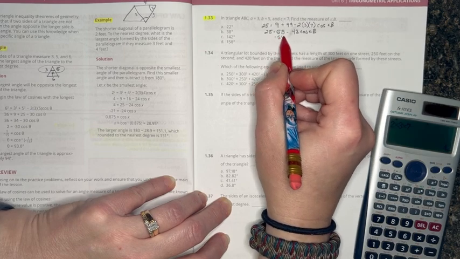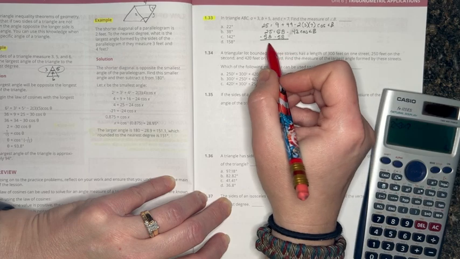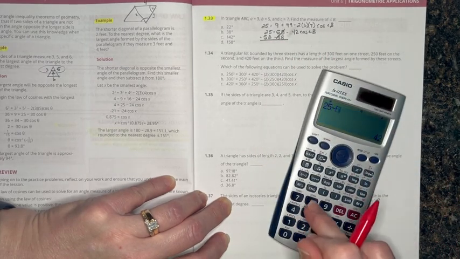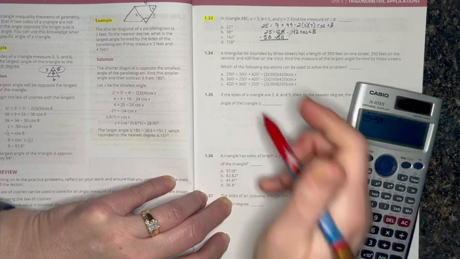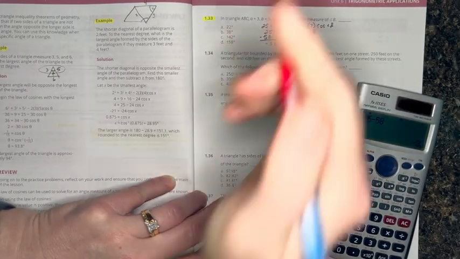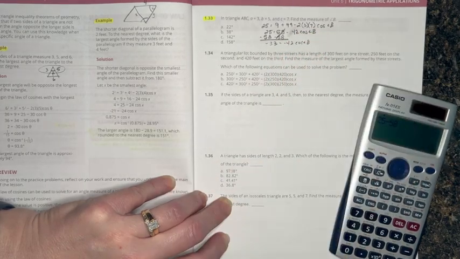I'm going to subtract 58 from both sides. When I do that, I have 25 minus 58, which is negative 33, is equal to negative 42 cosine of angle B.